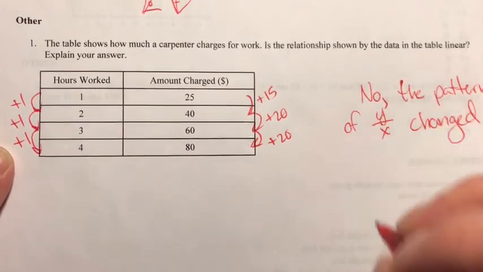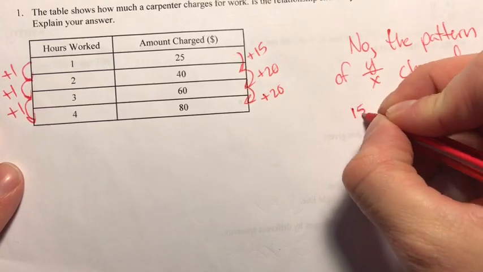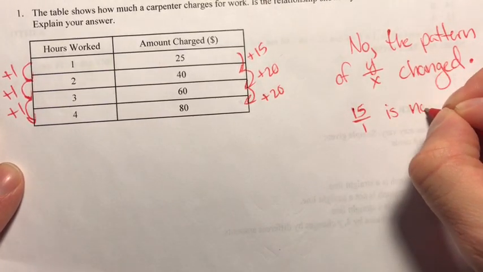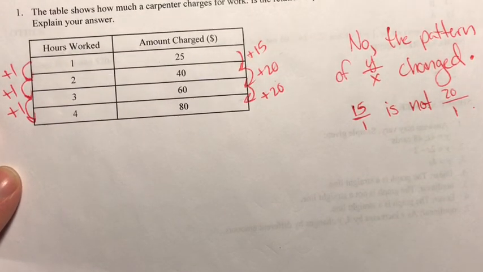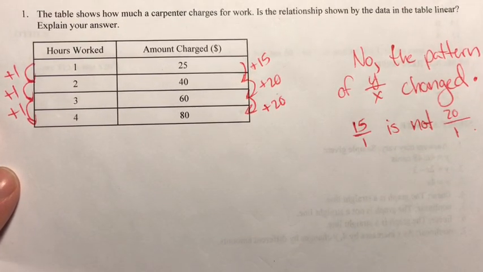If I wanted to say that, 15 over 1 is not 20 over 1. That's just me going one step further. So this tells me that this is not linear. Praise the Lord, we are done.